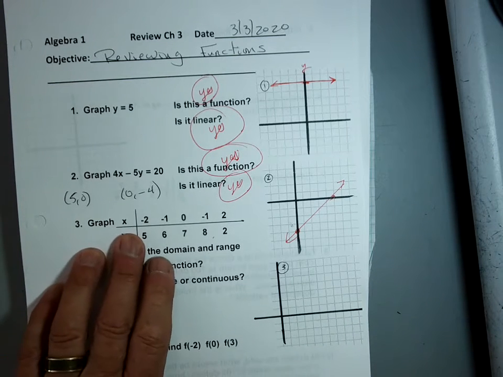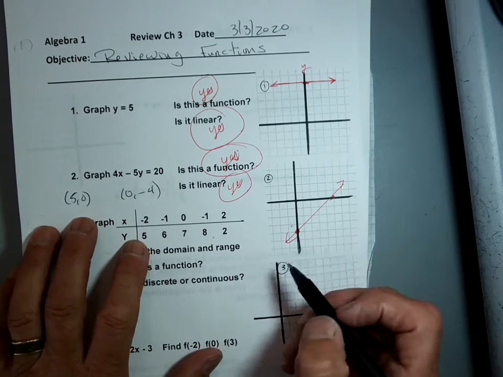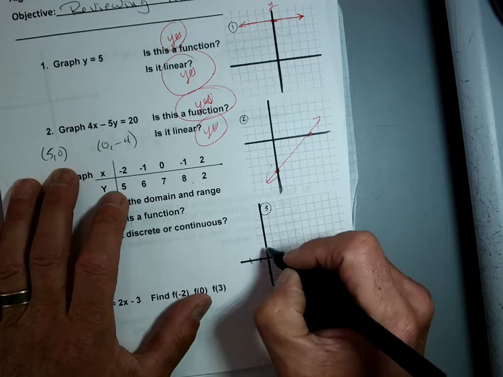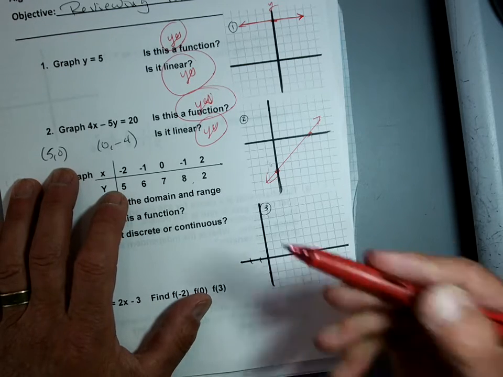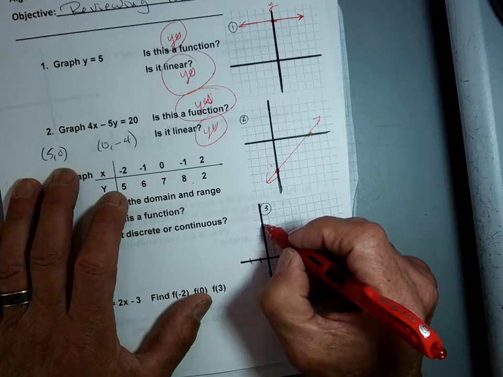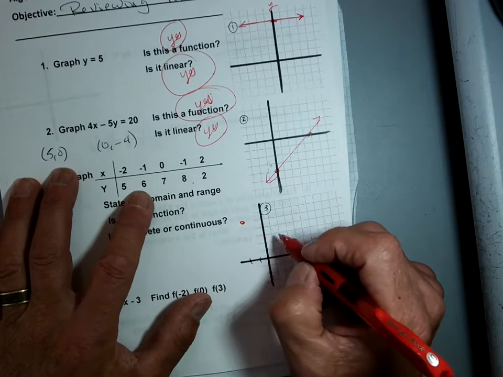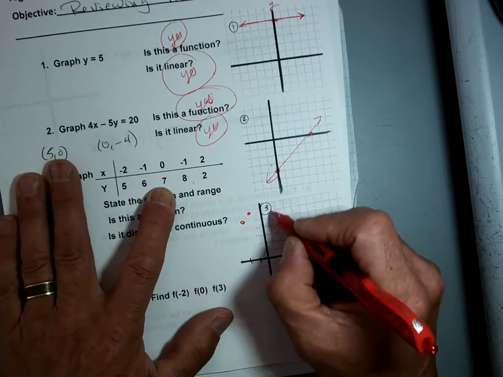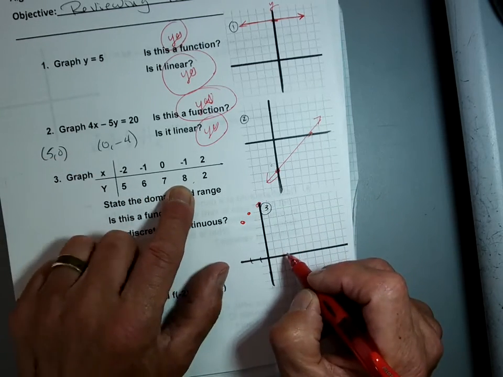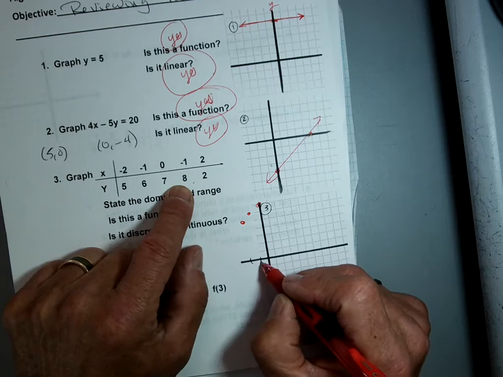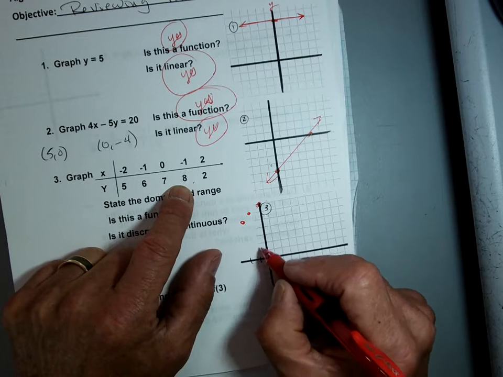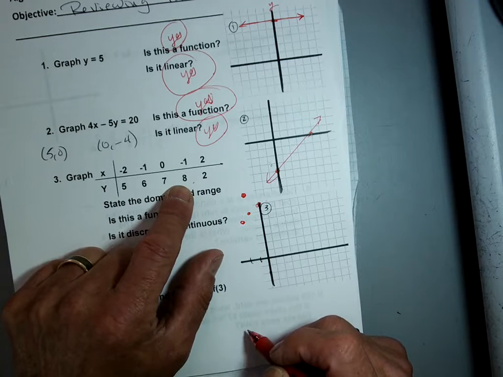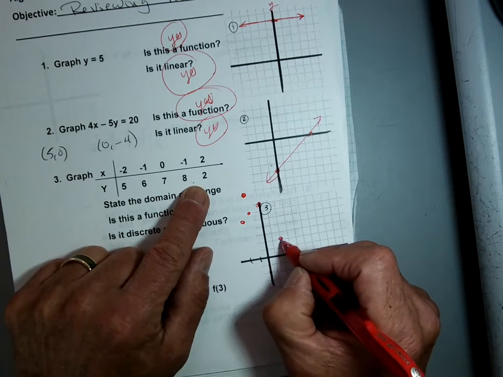So number 3, let's grab it. This is a point at negative 2, 5. So I'm going to go negative 2. Oops, it's off my graph. That's okay. Negative 2, 5. I'm going to go 1, 2, 3, 4, 5. Negative 2, 5 is here. Negative 1, 6 is there. 0, 7 is here. Negative 1, 8. Uh-oh. I'm going to have a problem there, aren't I? And then 2, 2 is here.